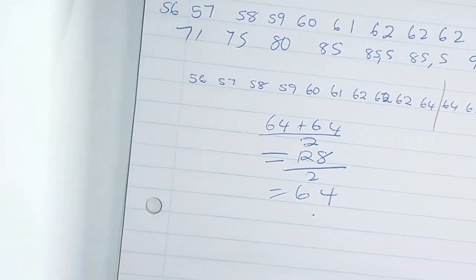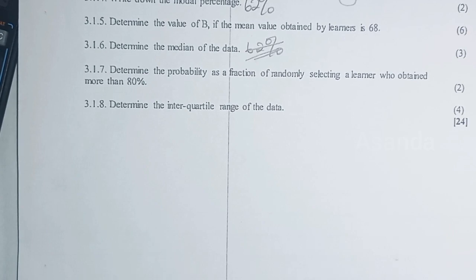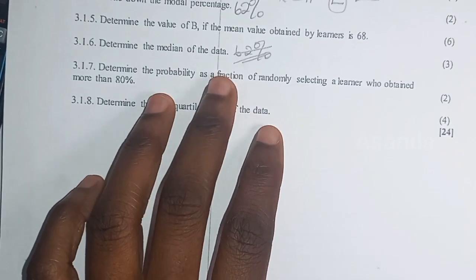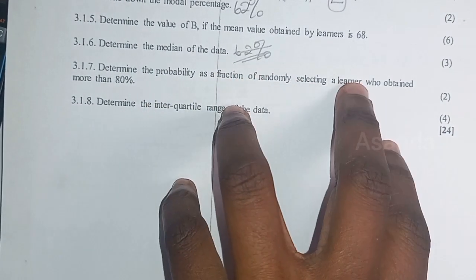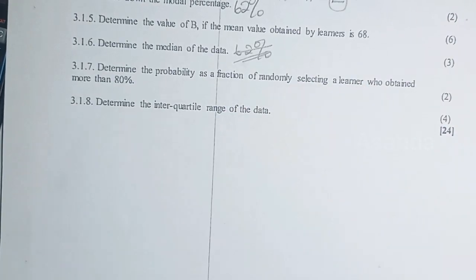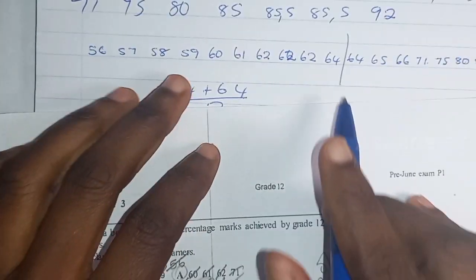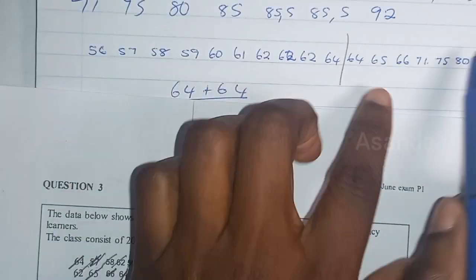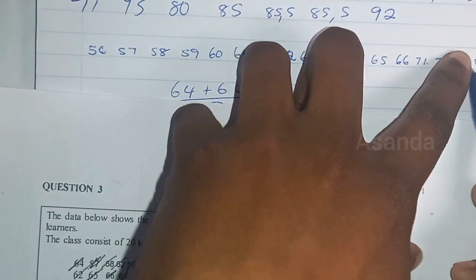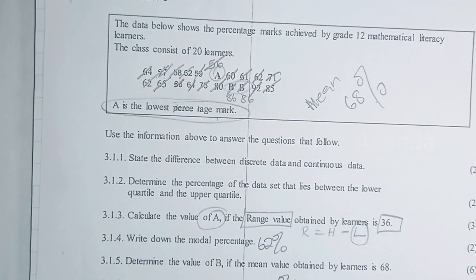Okay. I'm rushing because I'm feeling my body is tired. Determine the probability as a fraction of randomly selecting a learner who obtained more than 80%. The probability of more than 80%. Let's count how many learners got more than 80%. Let's count them here. More than 80%, so not 80%. 1, 2, 3, 4. There's 4. They said more than 80%. So if you got 80%, we're not counting you.